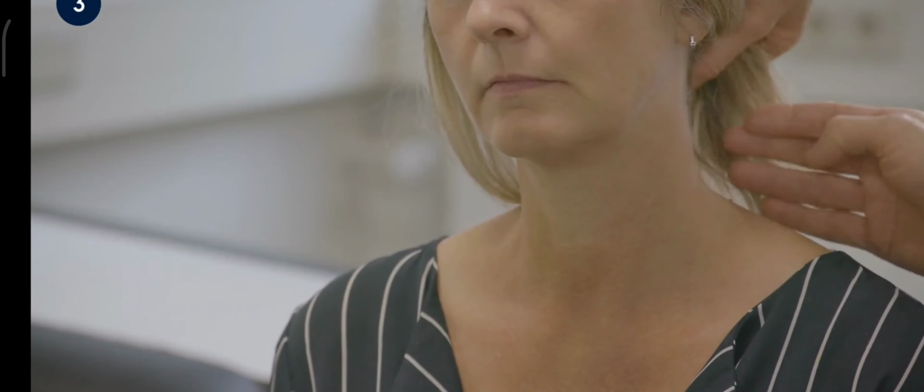A systematic assessment of the neck is next performed to cover the anterior, lateral, and posterior aspects of the neck. The neck is inspected to identify any lumps or swellings, scars, evidence of radiotherapy, distended veins, or areas of notable asymmetry.